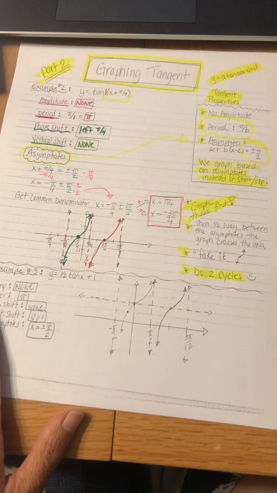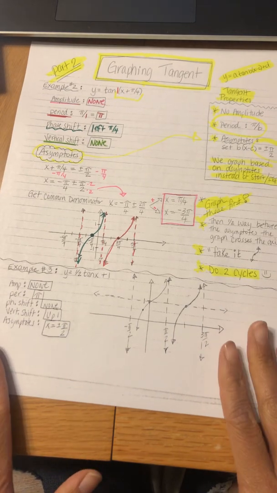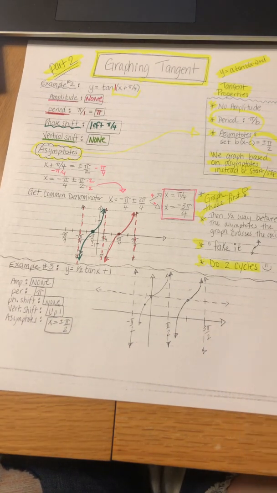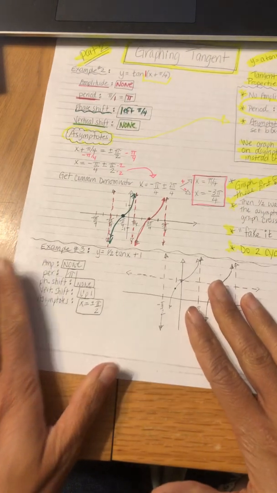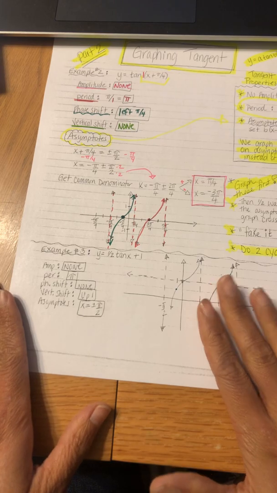Obviously, I've not talked this much in a couple of days, so it was Mother's Day weekend, so I've actually been chilling, having fun. All right, so example 3 is another tangent example, okay?